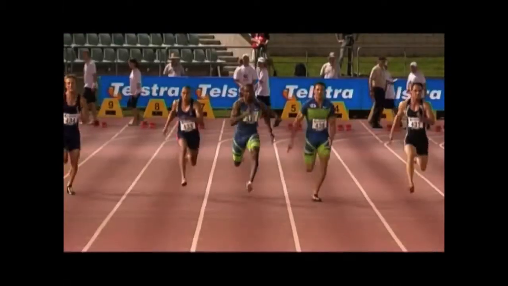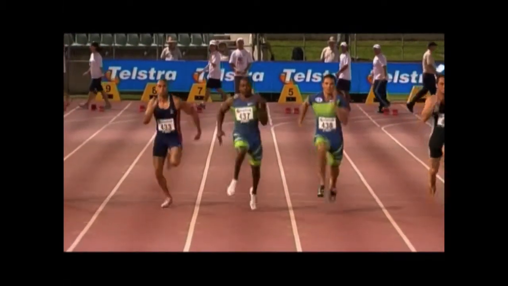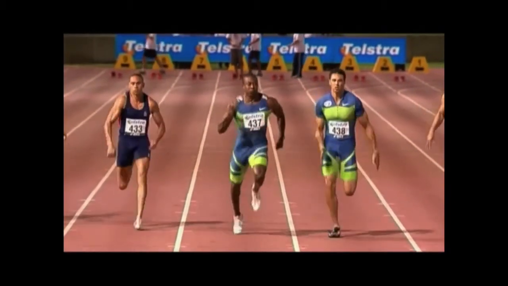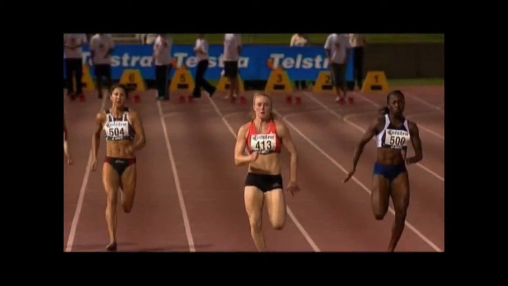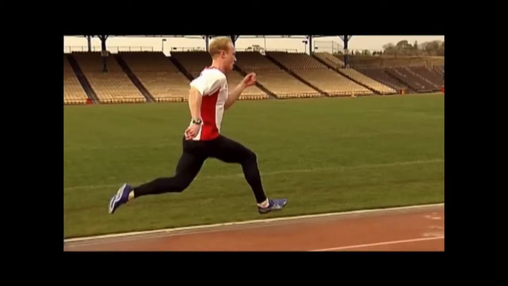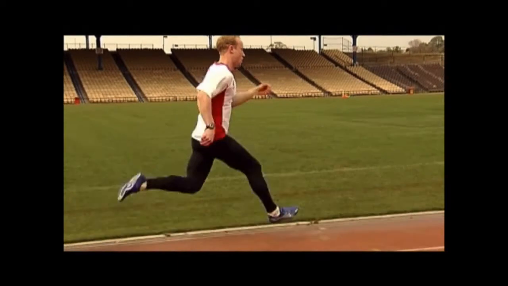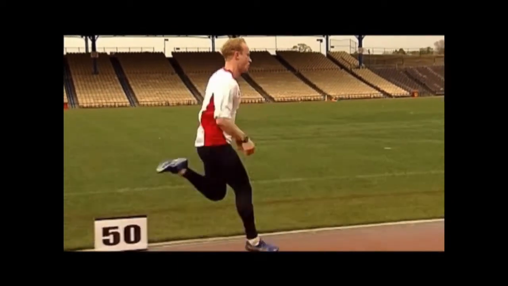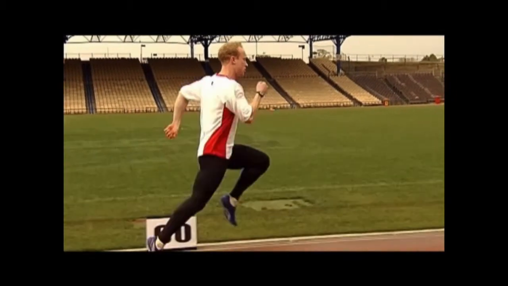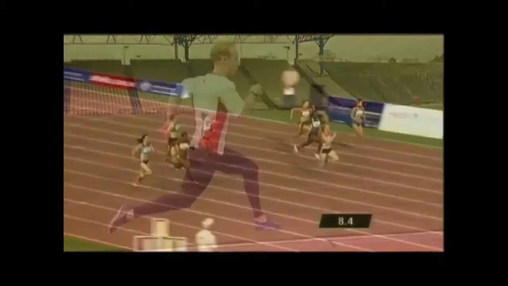Sprinters often try too hard in the latter stages of a sprint race. This causes overstriding and, more importantly, the loss of overall stride frequency, which causes a significant reduction in speed. Maintaining correct posture and fast, light feet with a smooth sprinting action will assist athletes in maintaining speed they developed in the start, acceleration, and maximum speed phases of the race.